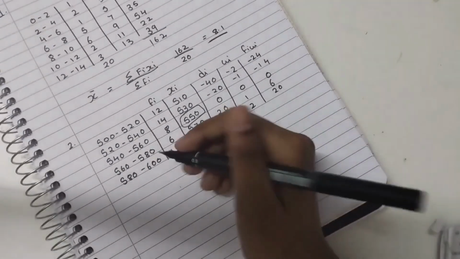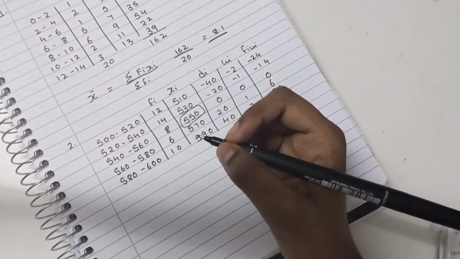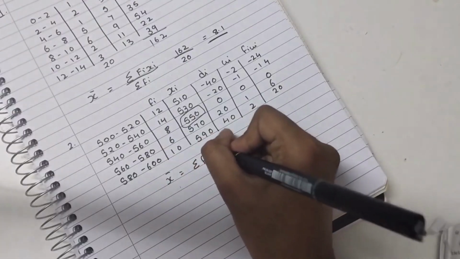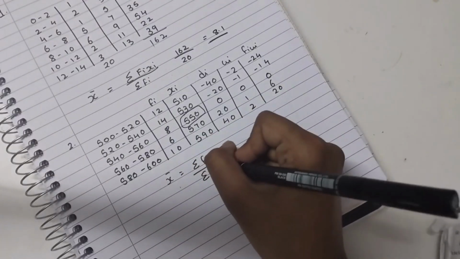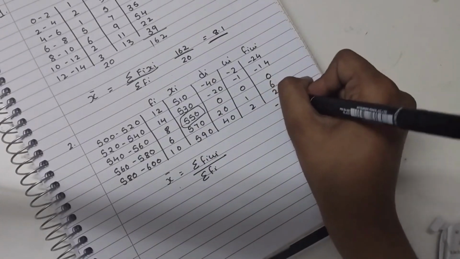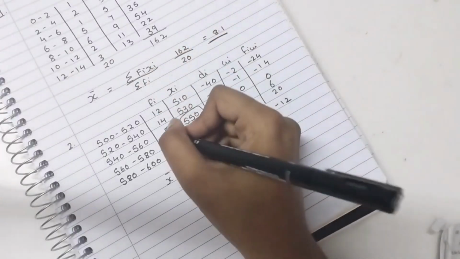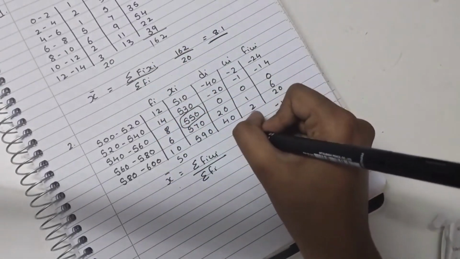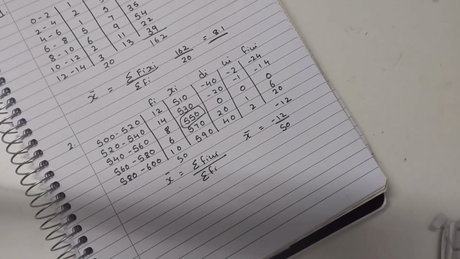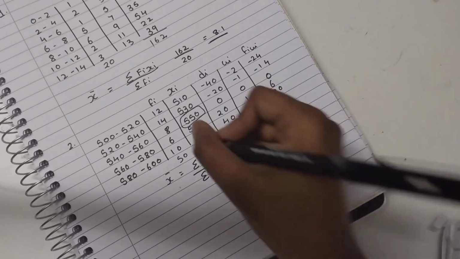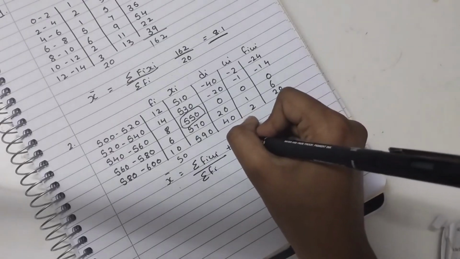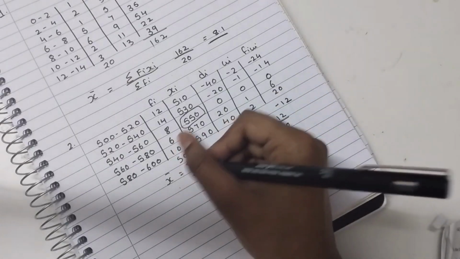So using the assumed step deviation method, the mean is given by the summation of fi ui divided by summation of fi. So the summation of fi ui here would be negative 12, and the summation of fi values here would be 50. So the mean would be minus 12 divided by 50. Plus the assumed mean times the height of the class interval, which is equal to the assumed mean.